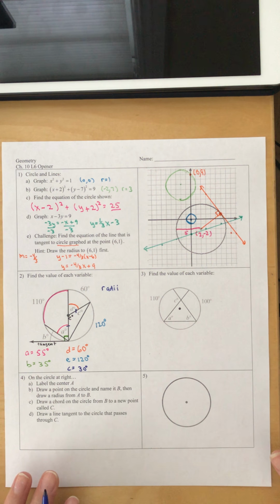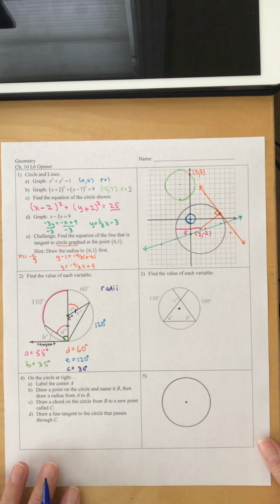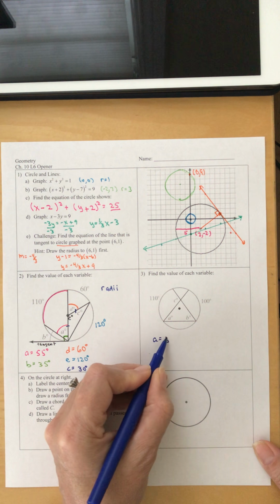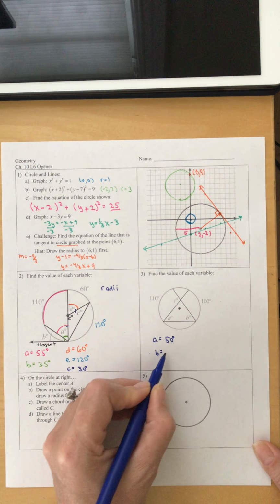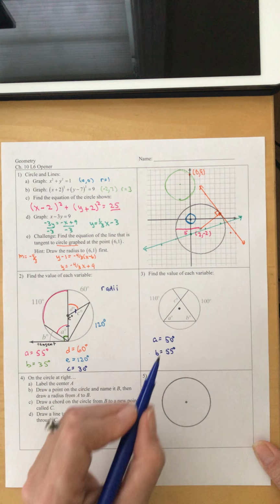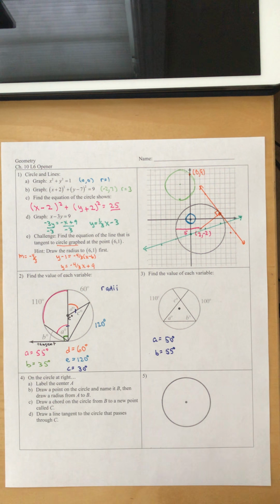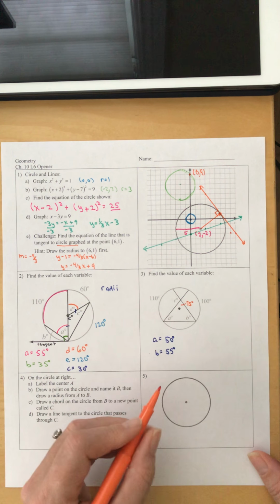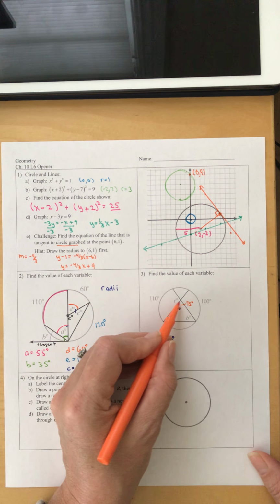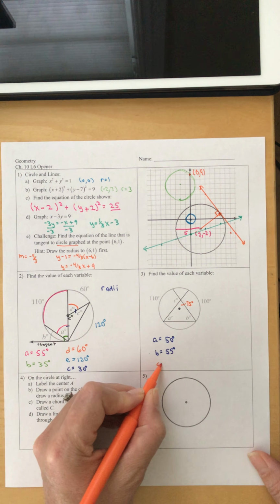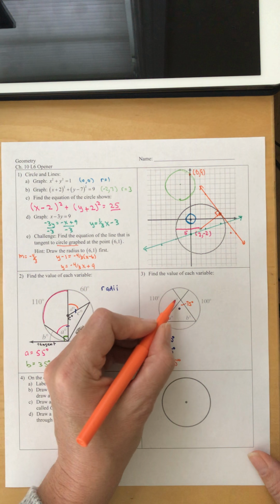All right, you should pause and try number 3 on your own if you haven't already. Angle A in this case is half of 100. Angle B is half of 110. The angle at the top inside the circle would be 180 minus 50 minus 55, which would be 75, which means that this one is supplementary to 75, or it will be 105.